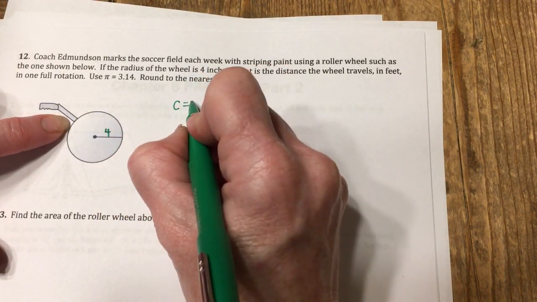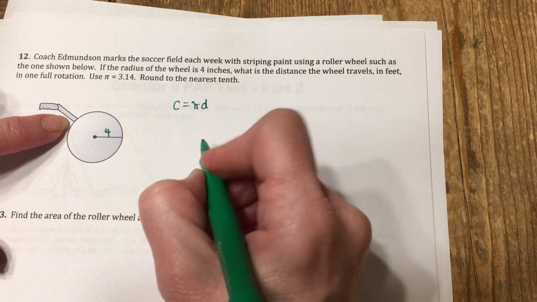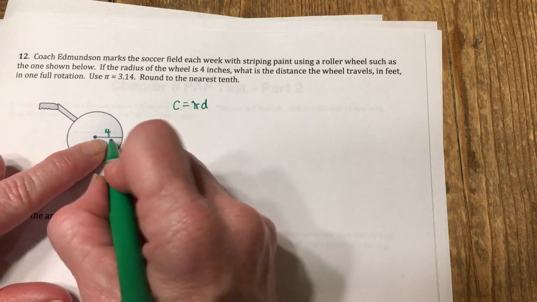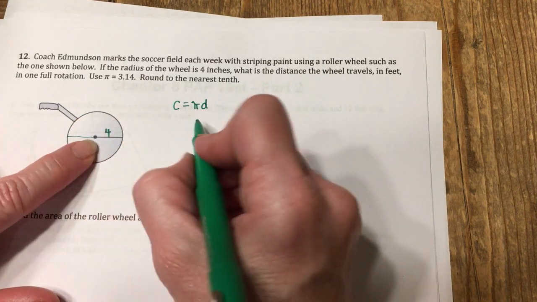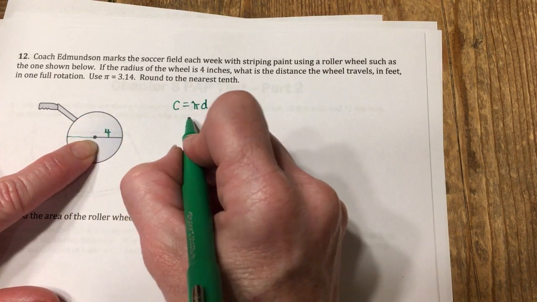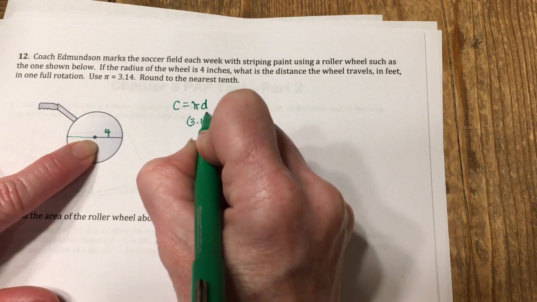When we studied circumference, we used the formula pi times the diameter. I've been given the radius. The diameter would be twice that, so in this case it would be 8. Pi, they tell me to use 3.14.